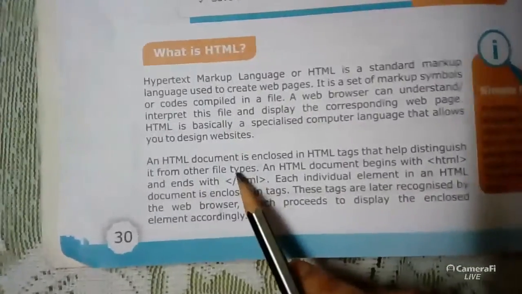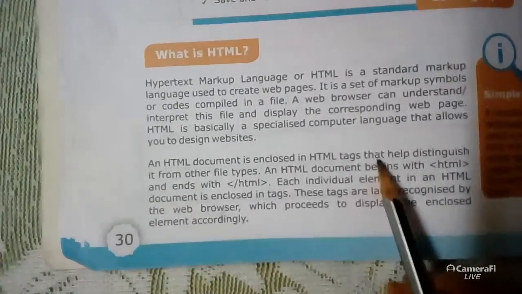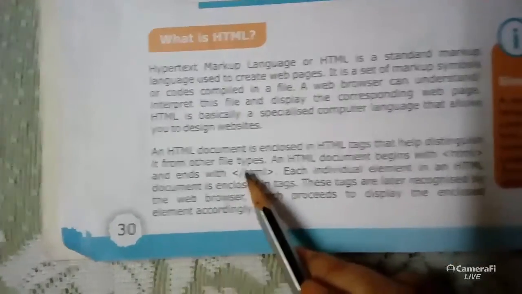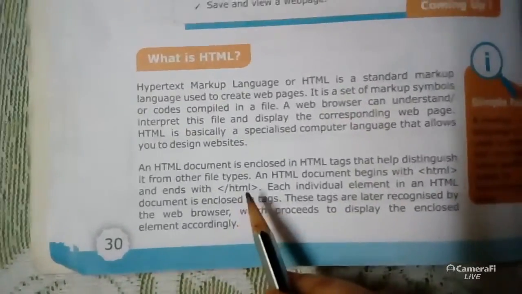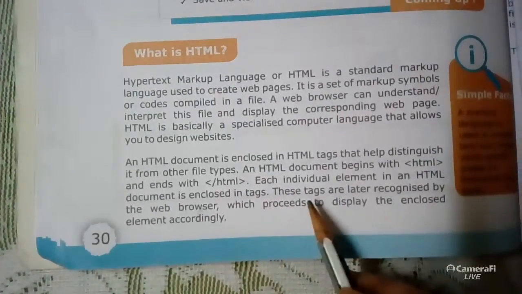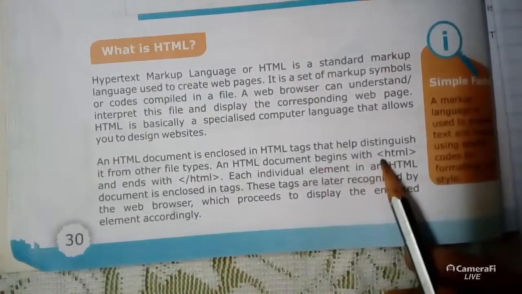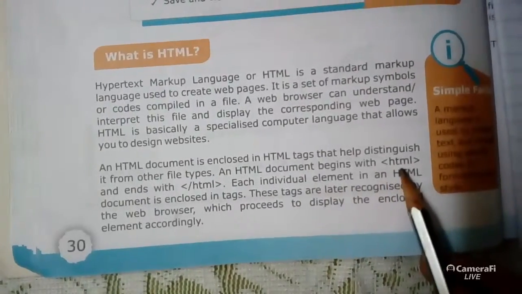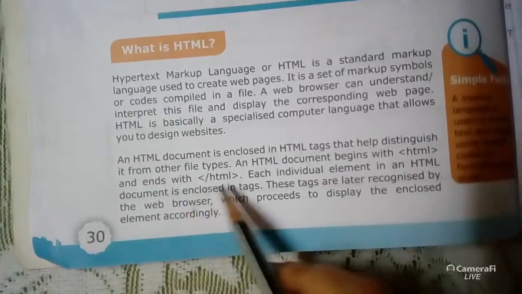An HTML document is enclosed in HTML tags that help distinguish it from other file types. That means we have different types of files, but when we create an HTML document, it begins with this angle bracket html and ends with this.